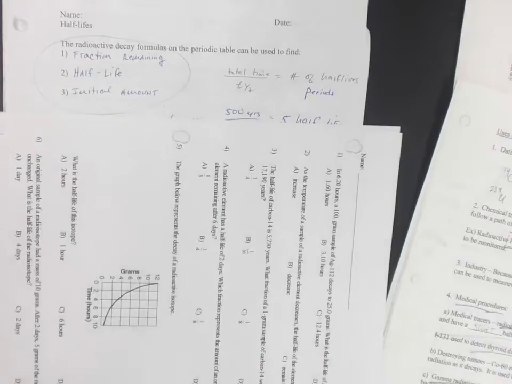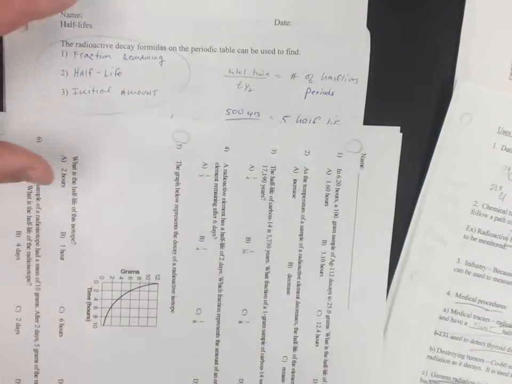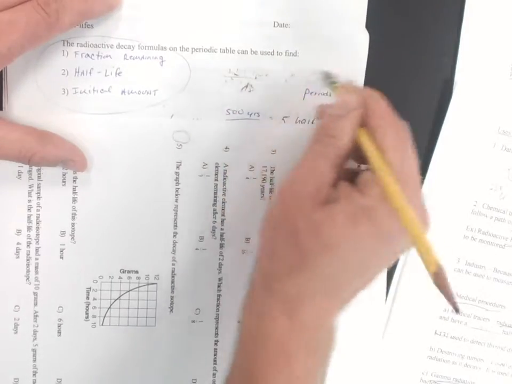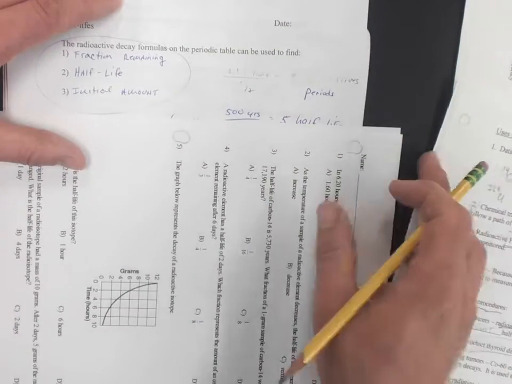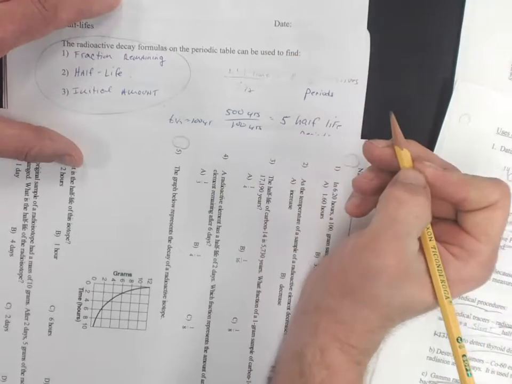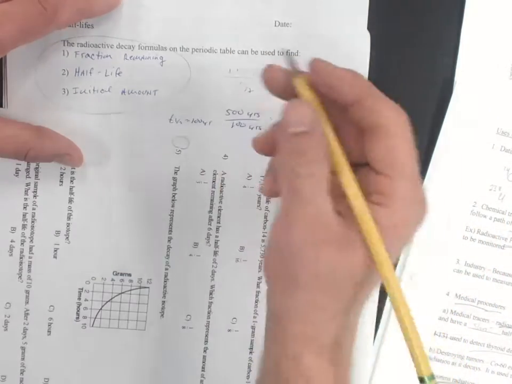The only real equation that I gave you was this first one here that I just erased, actually. Let me rewrite it.